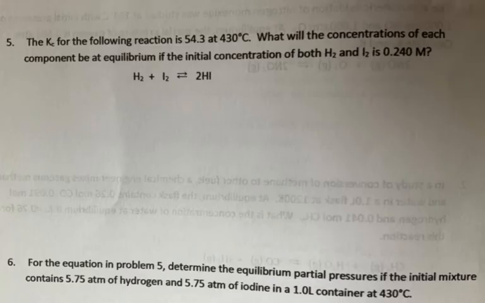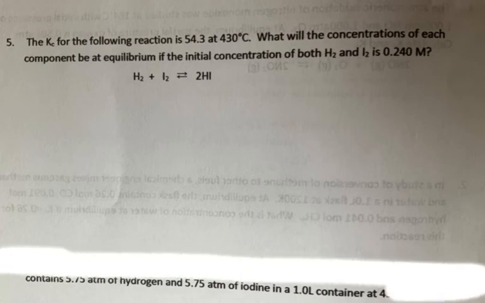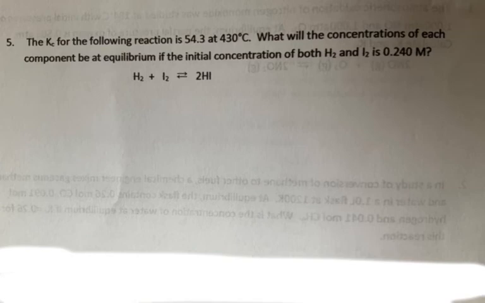Okay, number 5. Set up your ice table and enter your information from your word problem. Okay, the Kc is 54.3.